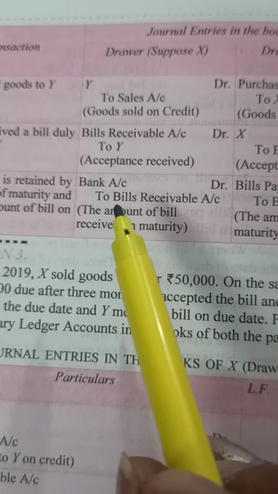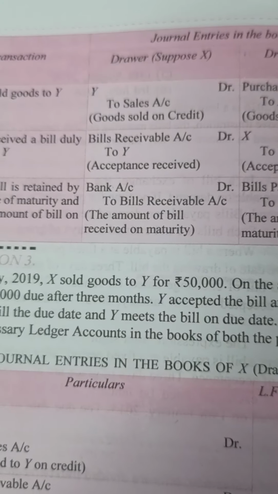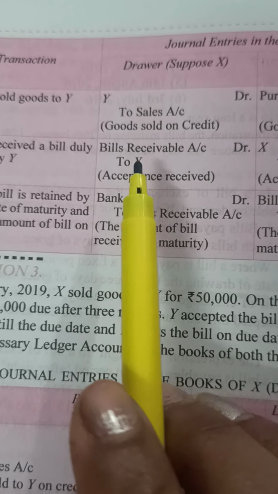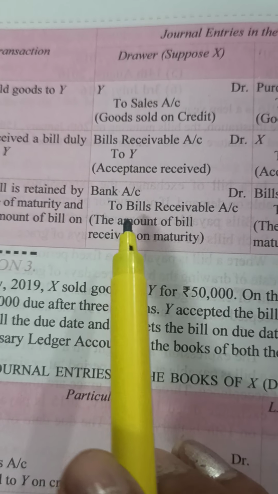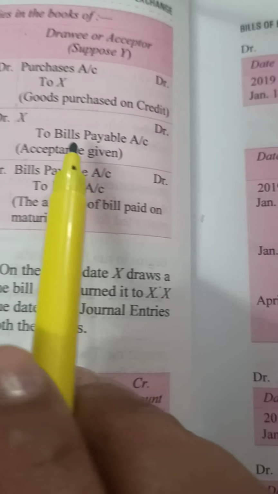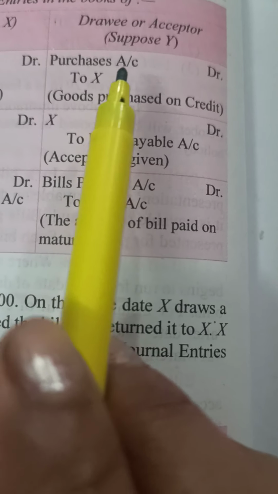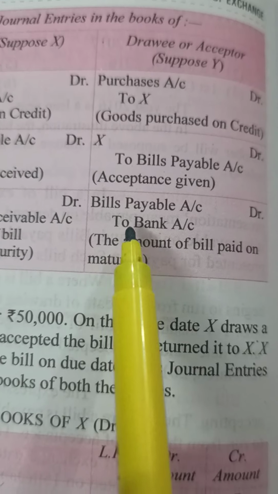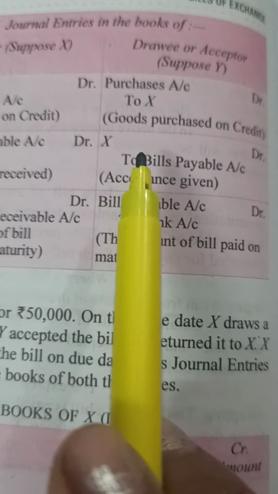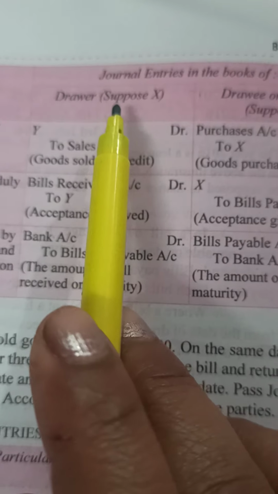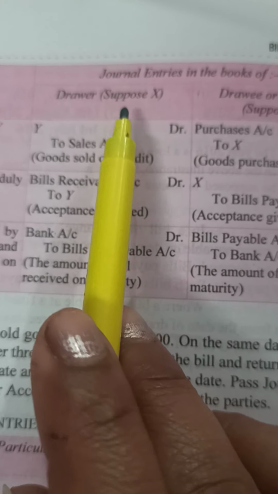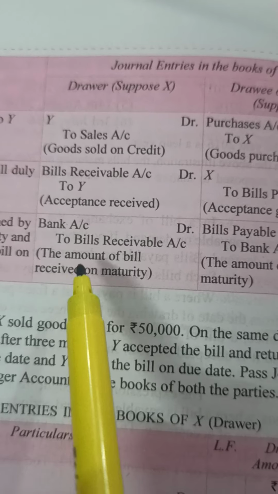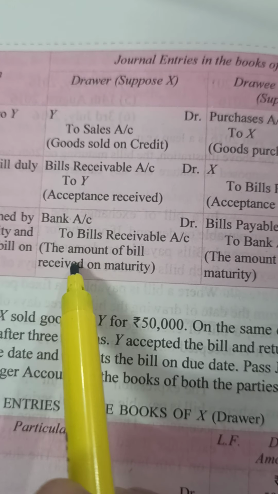Once again, accounting treatment in the books of X: Y to sales, BR to Y, and bank to BR. And in the books of Y at the same time: purchases to X, X to bills payable, and bills payable to bank. That is the first case, when the bill is drawn by X and retained by X till the due date, and the bill is paid on the due date. That was the first case.